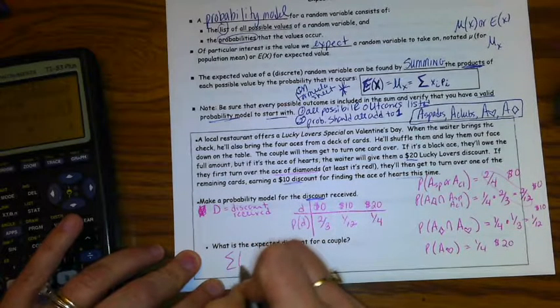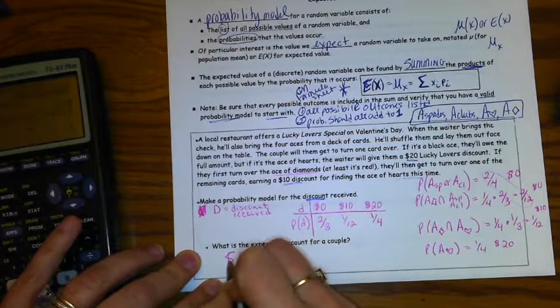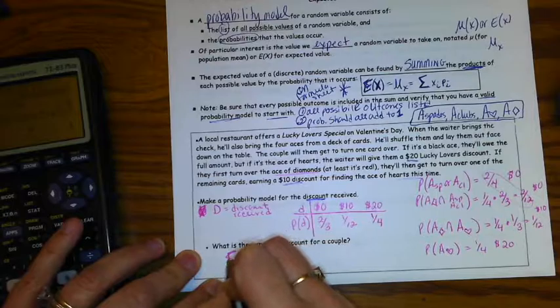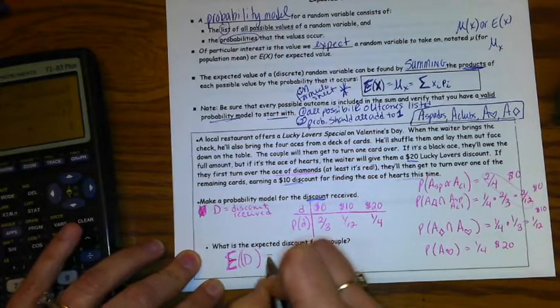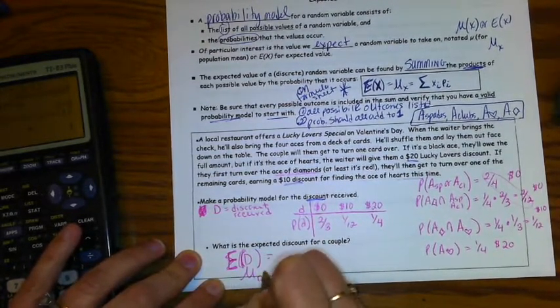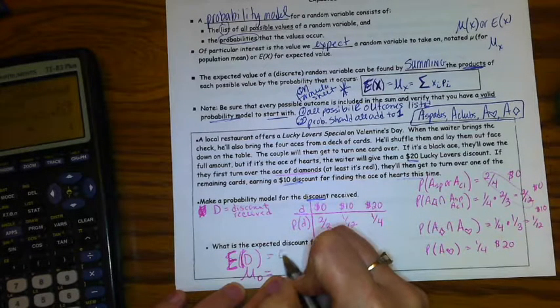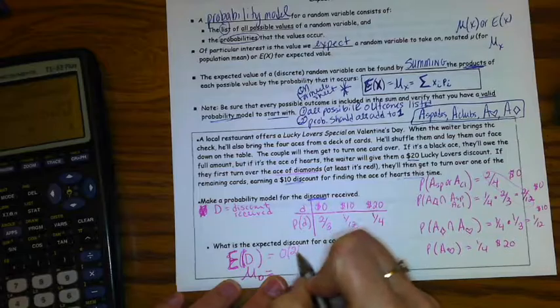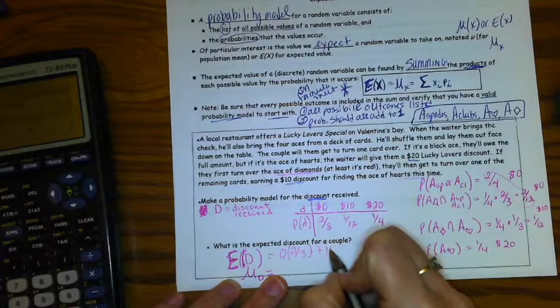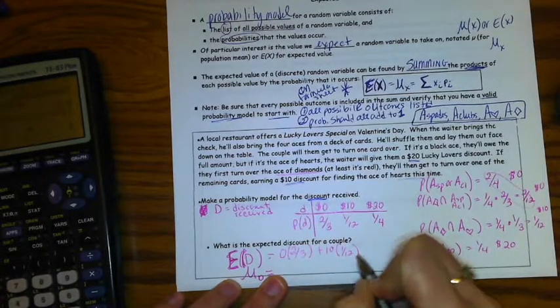So the expected value, I keep writing a sum instead of an E, sorry. The expected value of D, that's how we can write it, or we could write mu D, both of these mean the same thing, is each individual discount times its probability, added together.